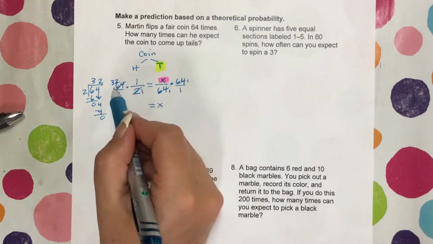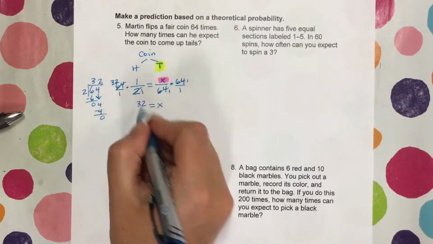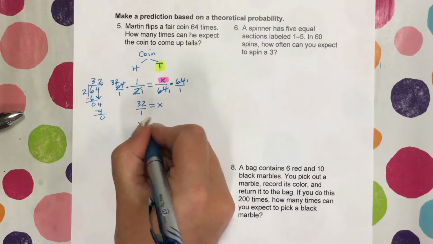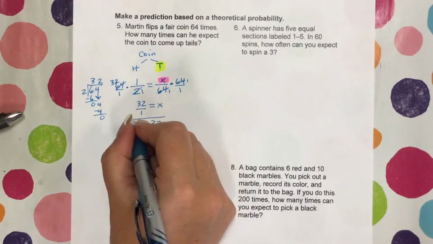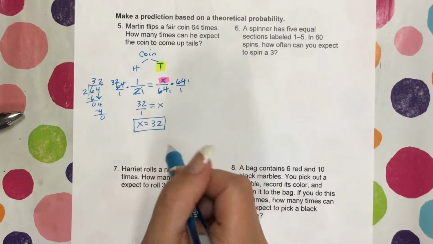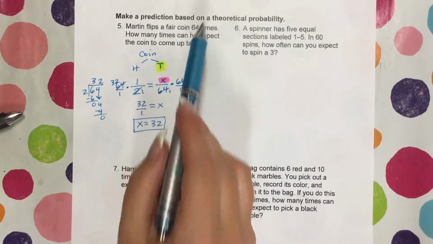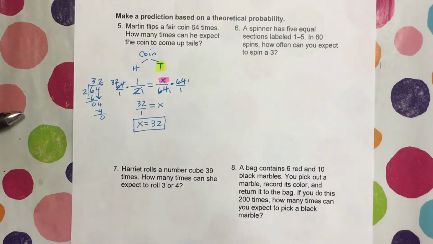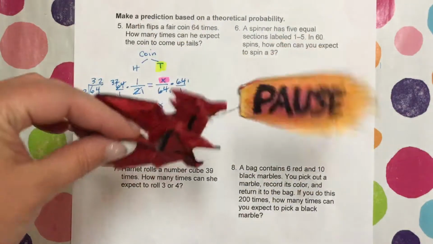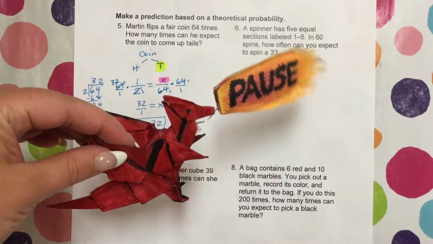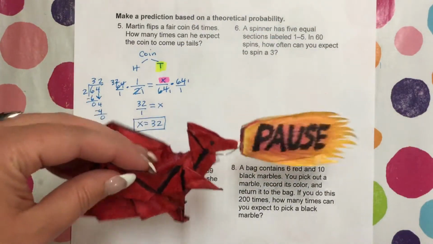And then we just multiply across. 32 times 1 is 32. 1 times 1 is 1. So x equals 32, which means we can expect to flip a tail 32 times out of a total of 64 times. All right, now it is your turn, ladies and gentlemen. I want you to try 6, 7, and 8 on your own. So there's our pause dragon reminding us to pause our device. When you get done, press play, and we'll talk about your answers.